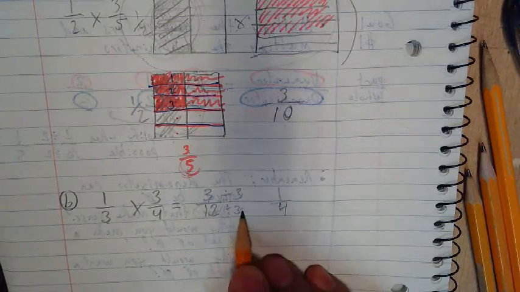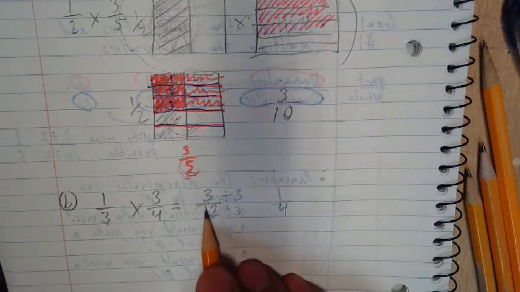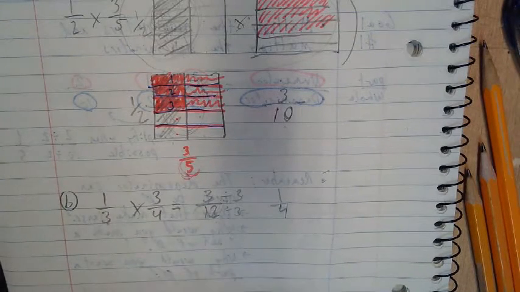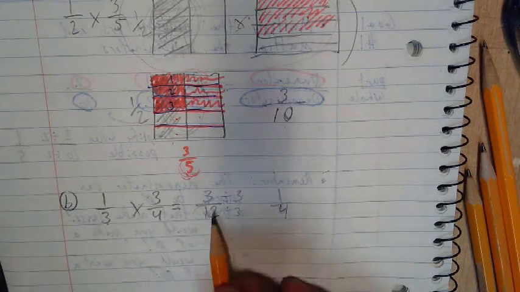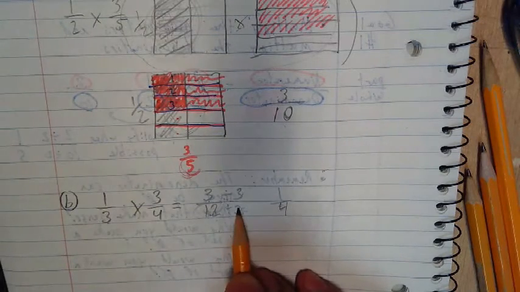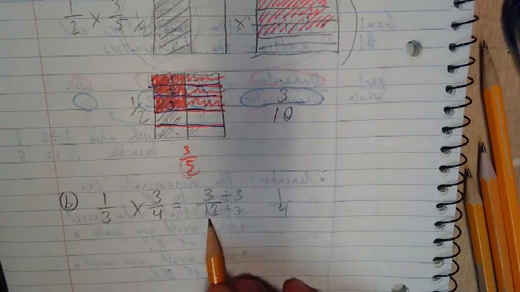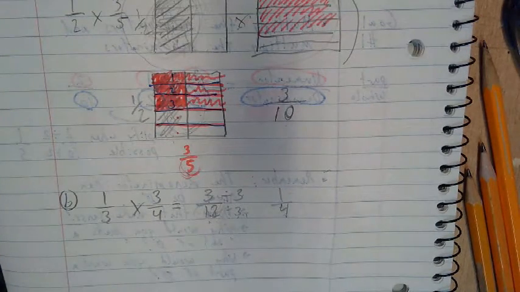12 is it a multiple of 3? Yes. How do we know that? If you add the digits, 1 plus 2 is 3. We talked about this a while ago, remember? Divisibility rules. And 3 is a multiple of 3 again. So how many groups of 3 can you make from 12? 4. It's just times tables. 4 times 3, 1 times 3. Anyway, the answer is 1/4.